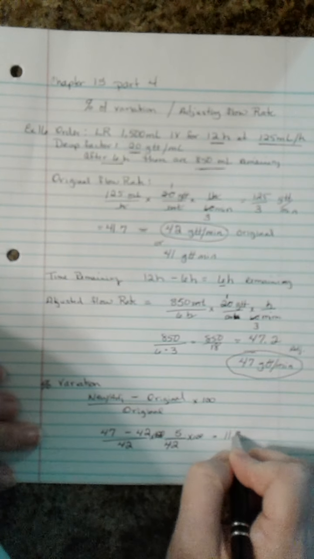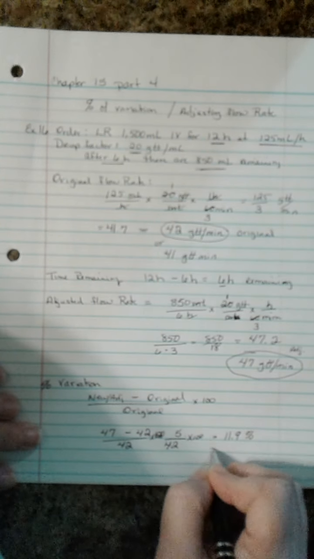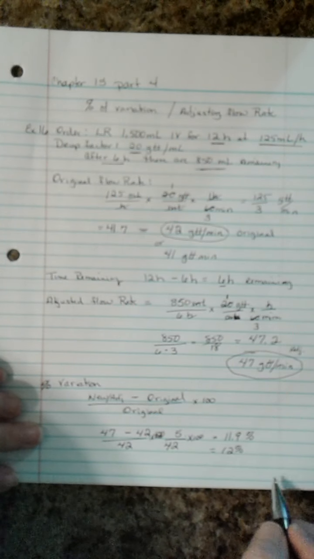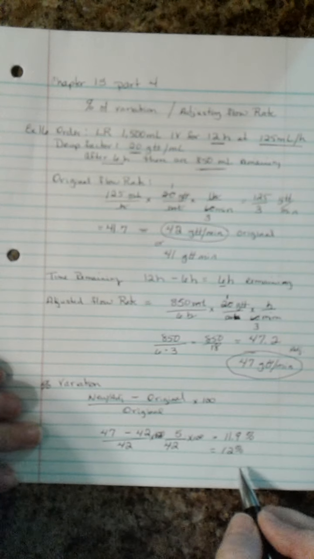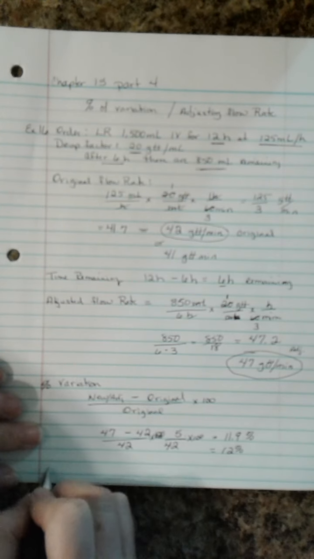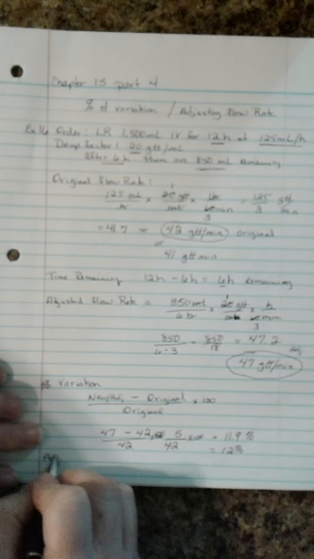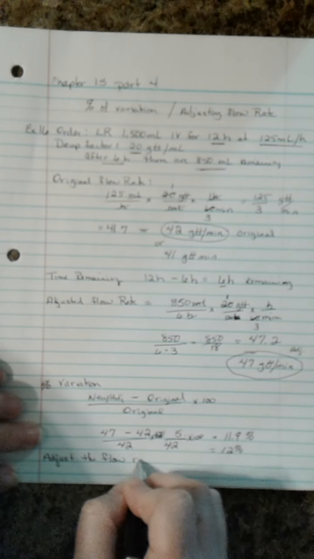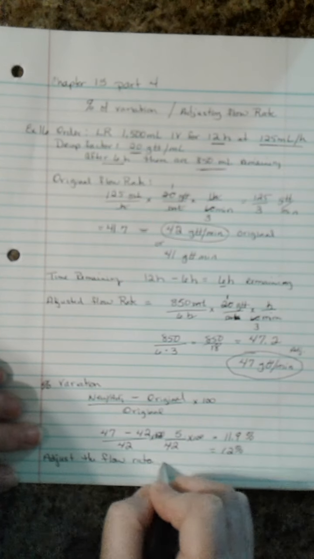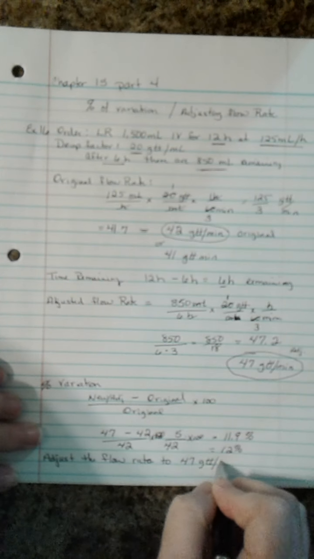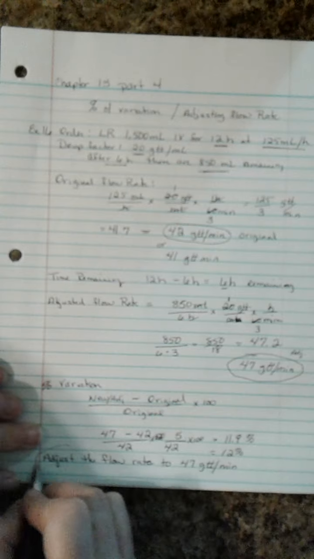Equals 11.9%. We could call that 12%, but it's still less than the 25% allowed. So what am I going to do? I'm going to adjust the flow rate to 47 drops per minute. So that's my final answer.